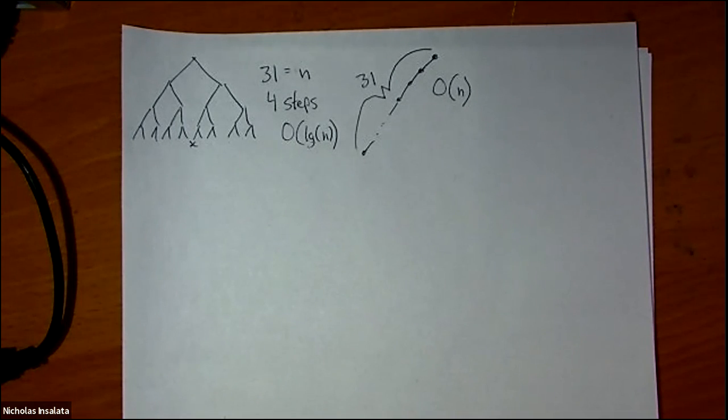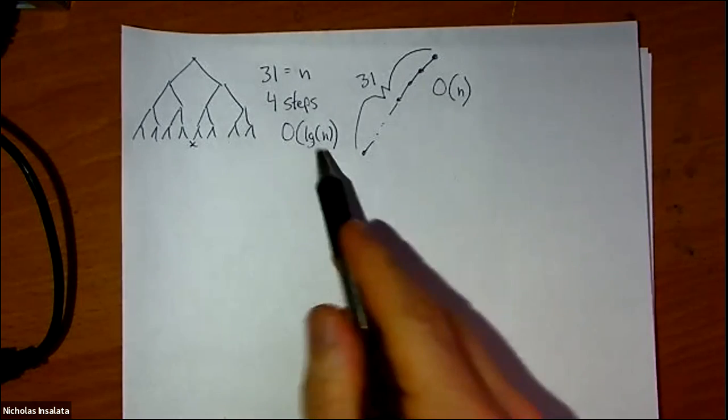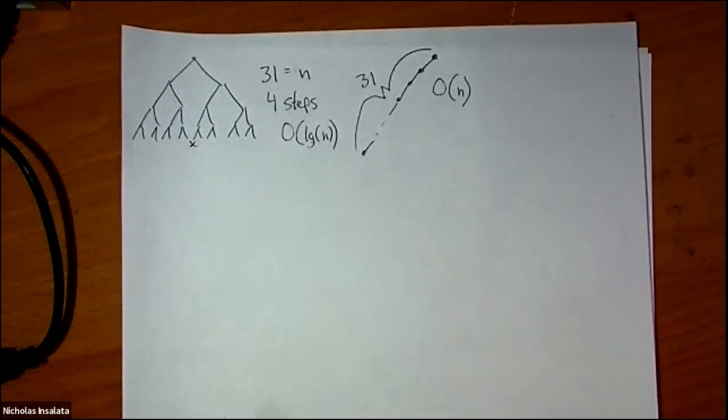So how do you do that? How do you guarantee that you're going to have a logarithmic search instead of a linear search? Any ideas? It does depend on the input. Good. What about it? Depends on, for the input, I assume you mean how you build the tree, right?